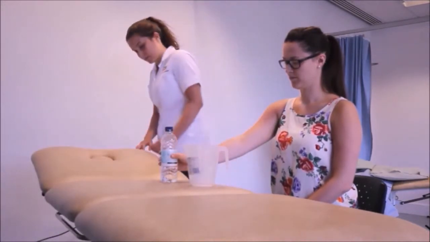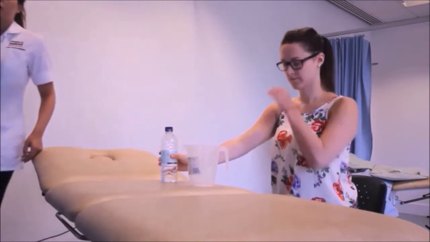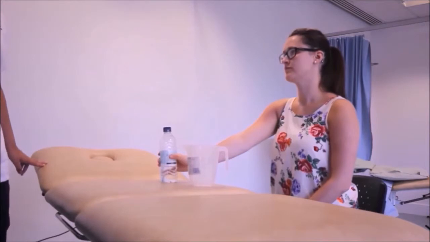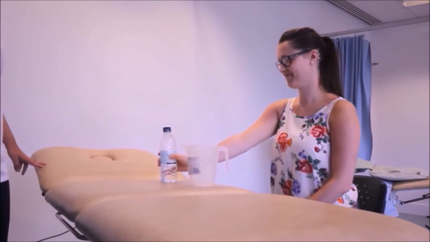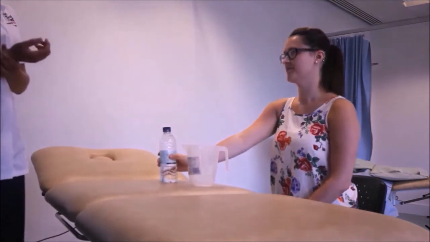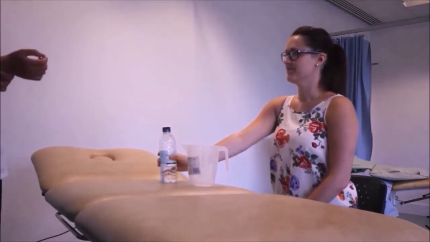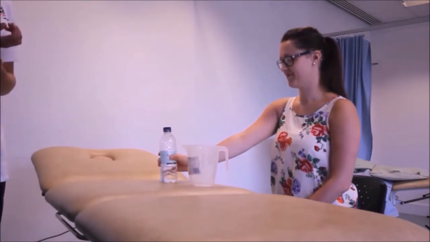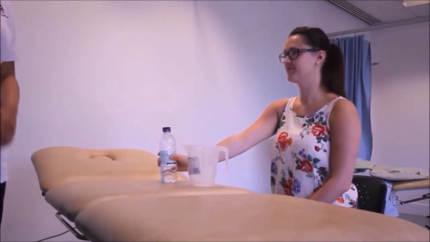Okay. While the radial deviators are getting shorter, what are the ulnar deviators doing? Getting longer. Okay. And can you tell me what the pronators and supinators are? The pronators are pronator teres and pronator quadratus, and the supinators are supinator and biceps brachii.